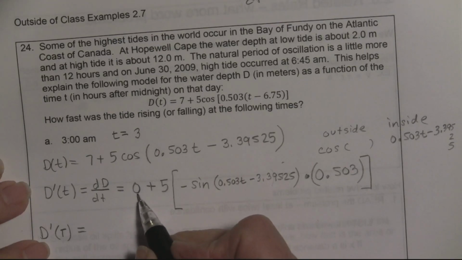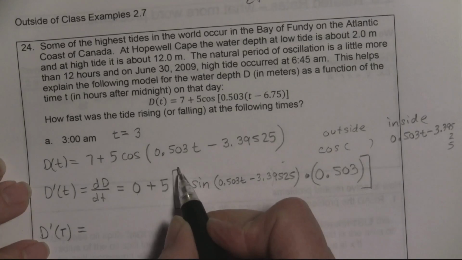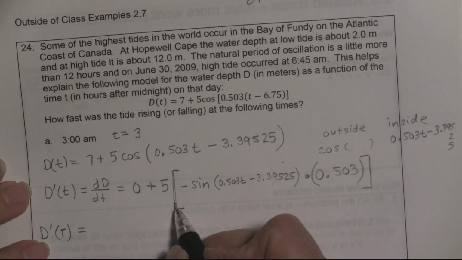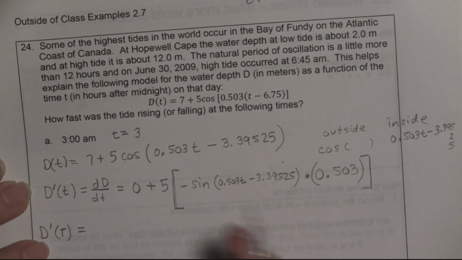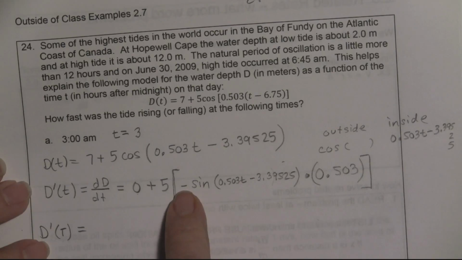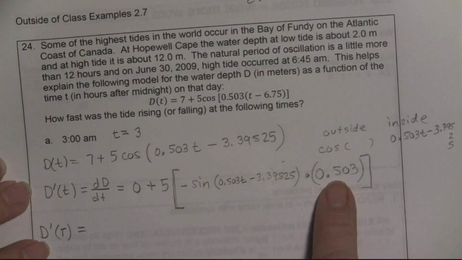So the derivative of 7 was 0. The 5 was a constant, so it held still. And then I had to take the derivative of something complicated, so I put parentheses, so I just wouldn't mess it up. And now this is all multiply. 5 times negative of sine of this stuff times 0.503.